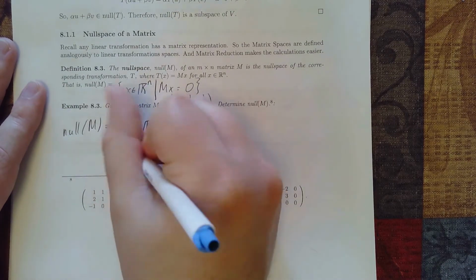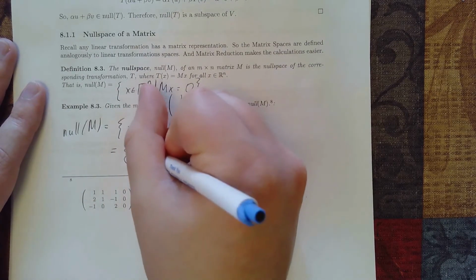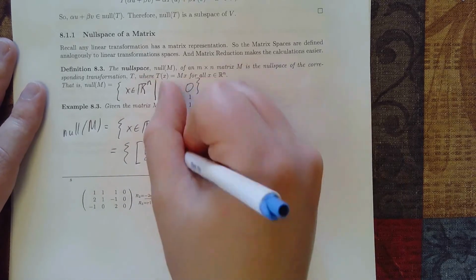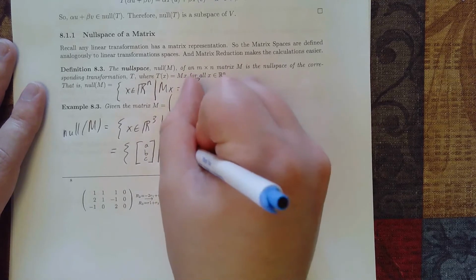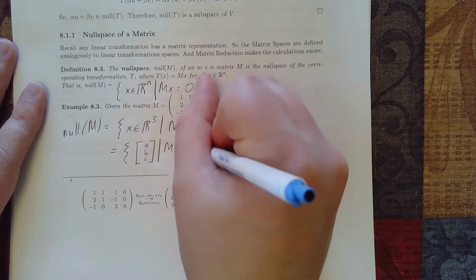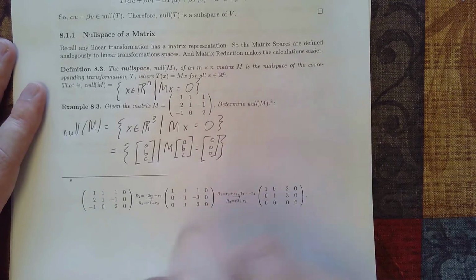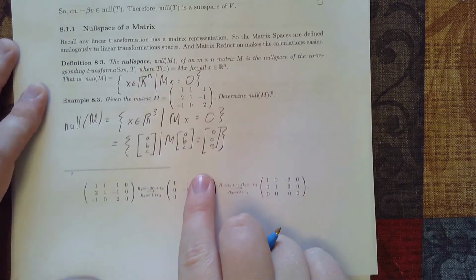So what that's saying is we have the set of all ABC such that our matrix times ABC gives us an output of the zero vector. And so this is something that we've actually solved below here.